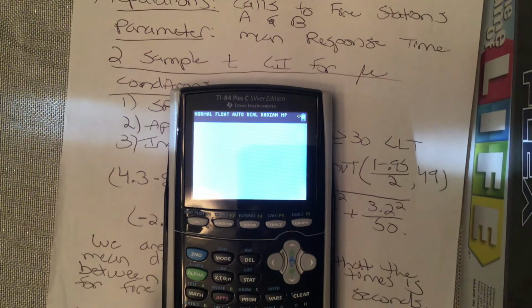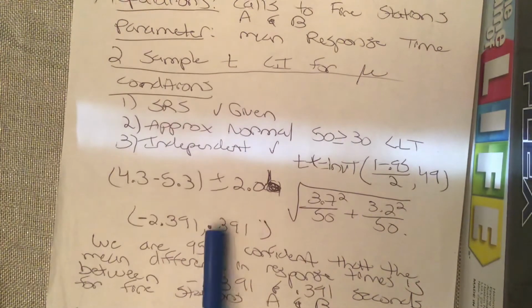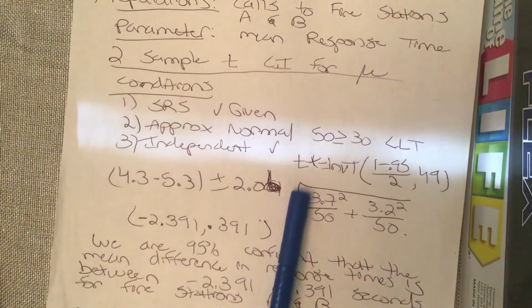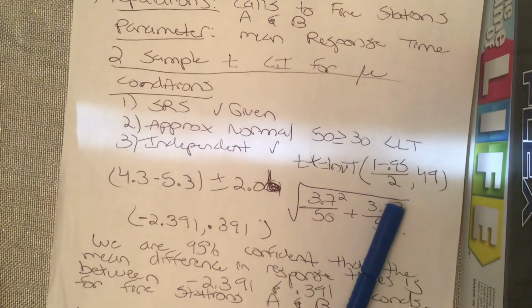Okay, and I'm just going to round. And remember, you can just take the absolute value of that number to make it easier for calculations. So I'm going to round that to 2.01. So it's plus or minus 2.01. And then this is the formula for the standard deviation.